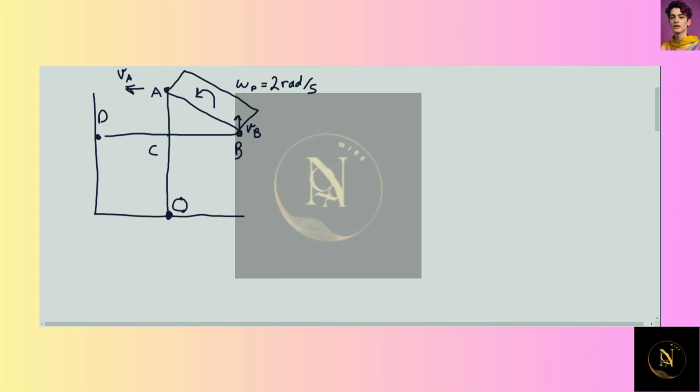So here we have a board, a rectangular plate that's attached to two links, and it is rotating. These two links are not touching each other and they're moving separately. Initially they're each 0.2 meters away from their zero position. B is moving upwards, A is moving to the left at this point, and it's rotating at 2 radians per second.